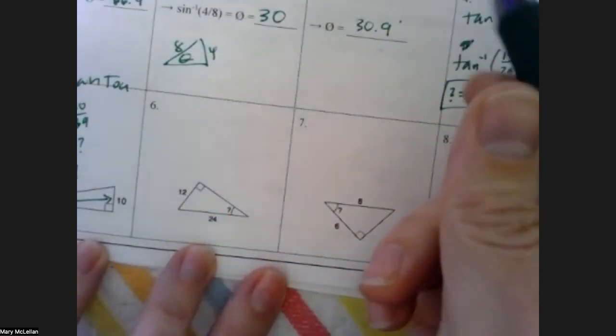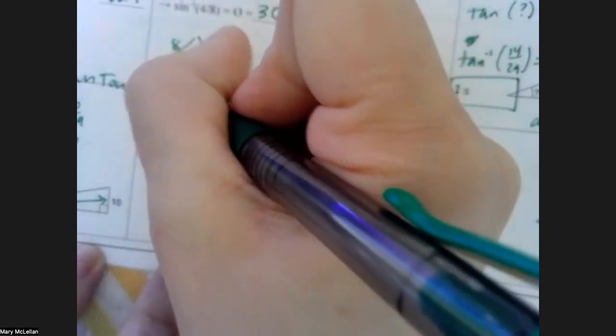Okay. I have opposite my angle is 12. I'm given my hypotenuse. I have opposite and hypotenuse, so I'll be using sine.